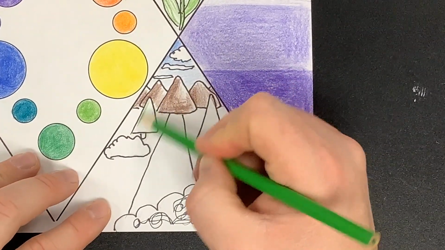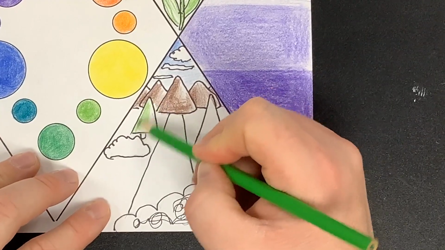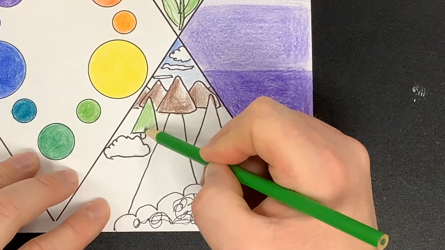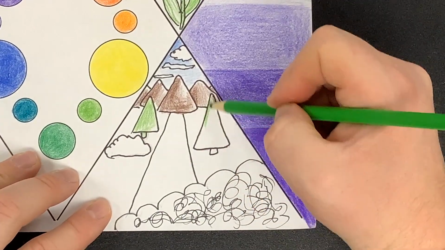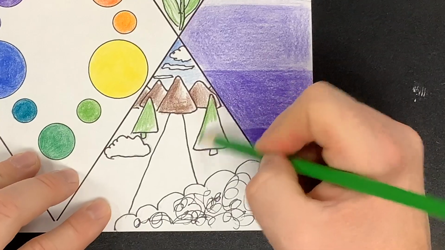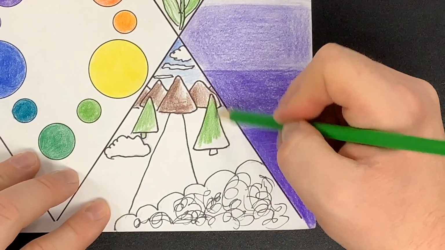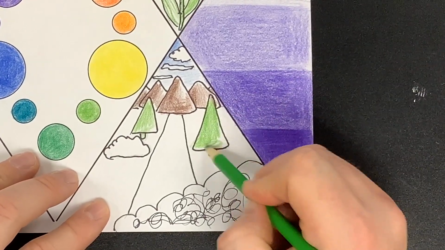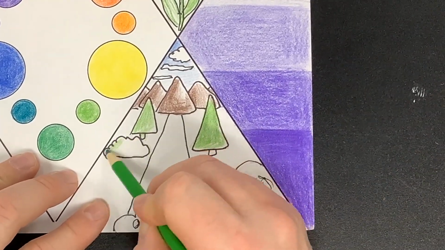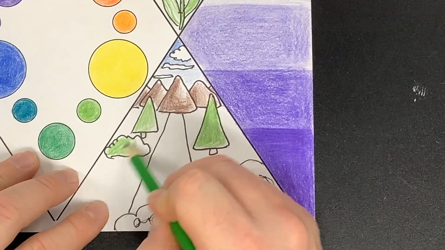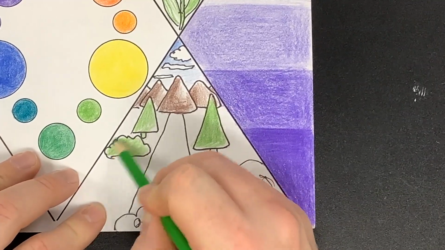Do my trees a little bit. There could be some texture and detail on those trees, but in the bush, but they're in that middle ground, so they're not going to be super detailed.